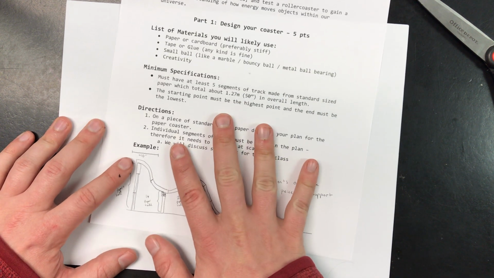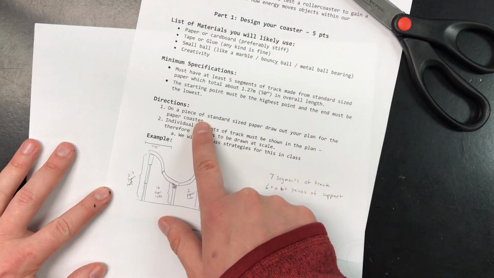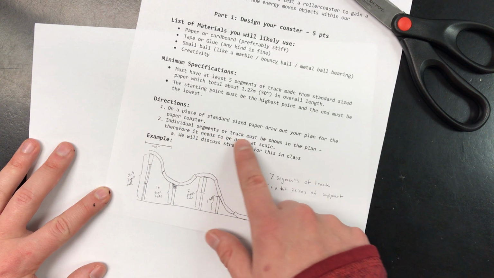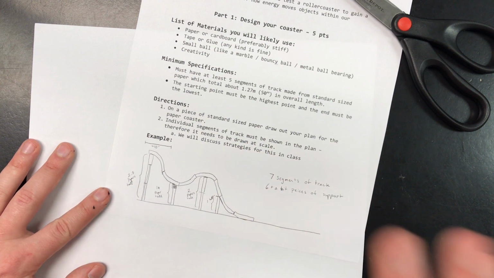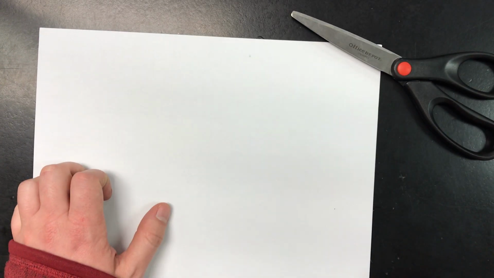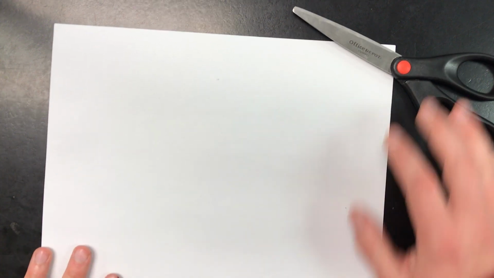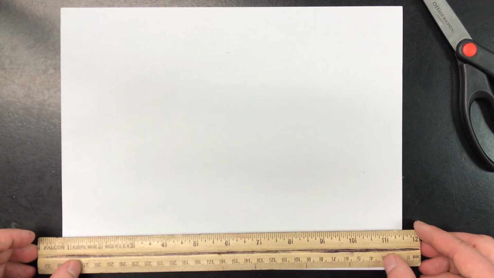So the directions are to take a piece of standard paper, like this, and draw out your plan. Individual segments of track must be shown, which means it has to be drawn at scale. How do you draw something at scale? There are lots of different methods, but the way to do it without using a bunch of math is to do this.